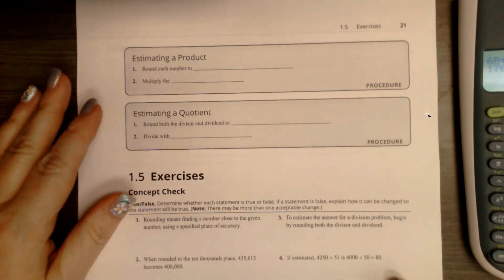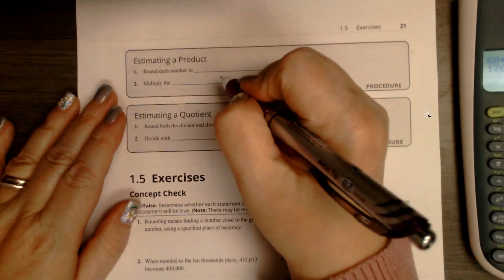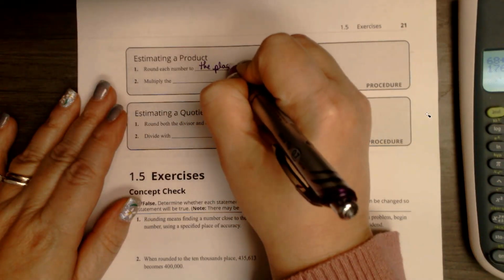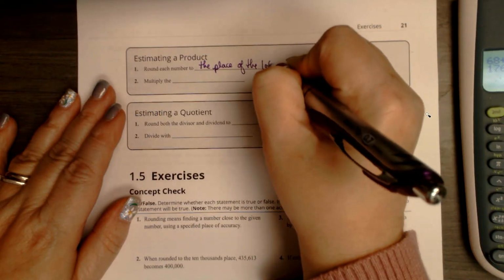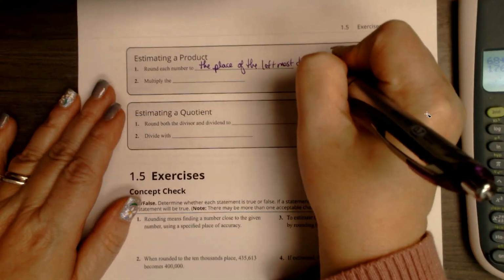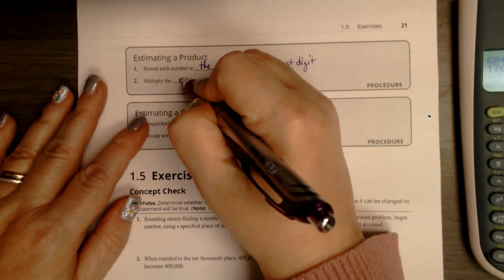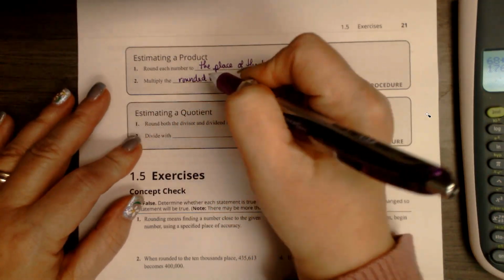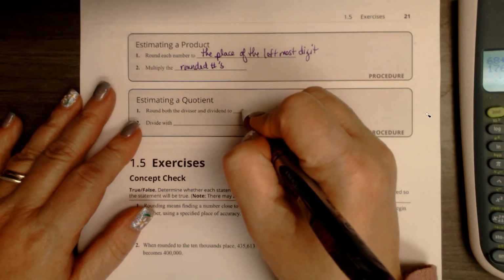Estimating a product. Round each number to the place of the leftmost digit. Multiply the rounded numbers. Round both the divisor and dividend to the leftmost digit.